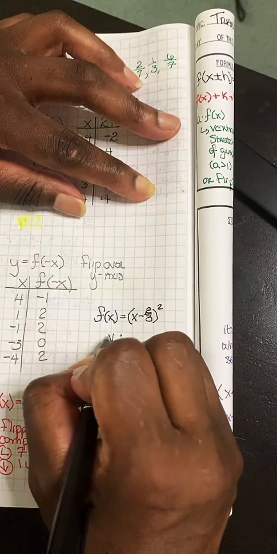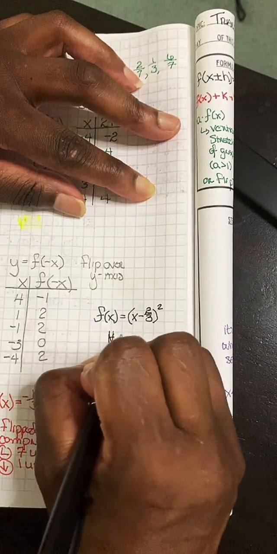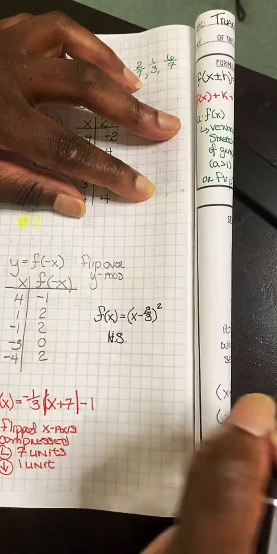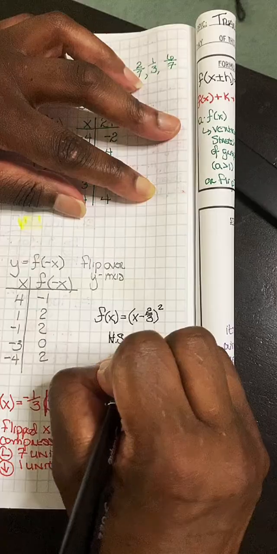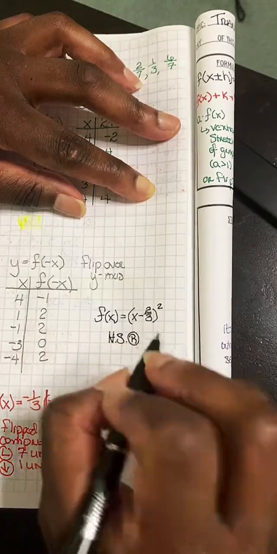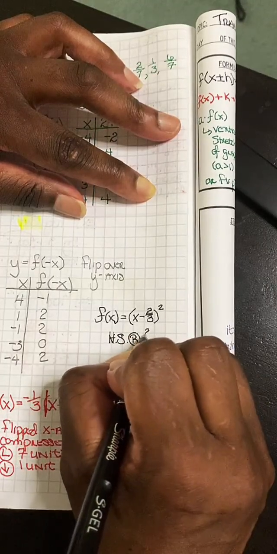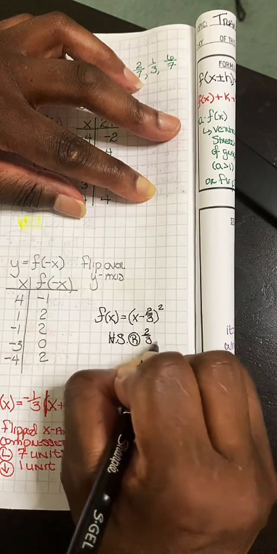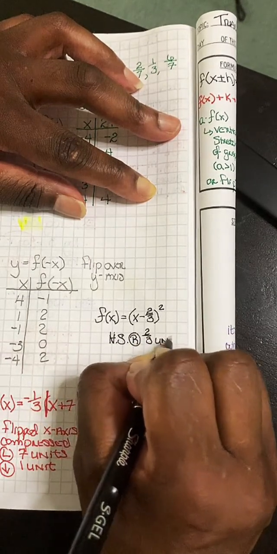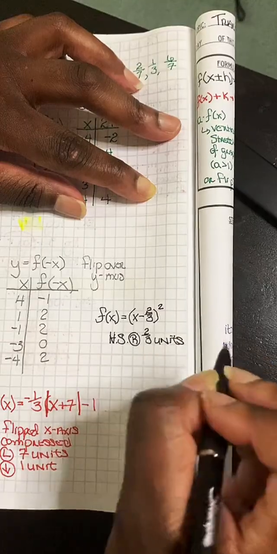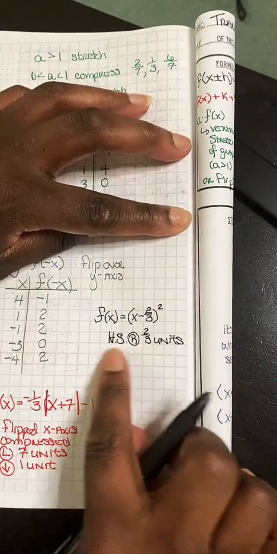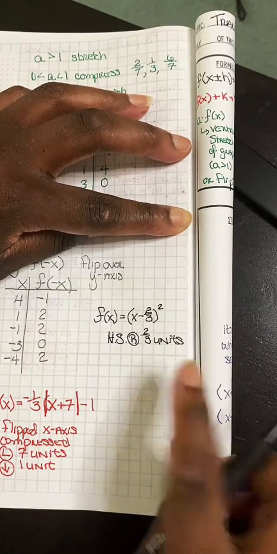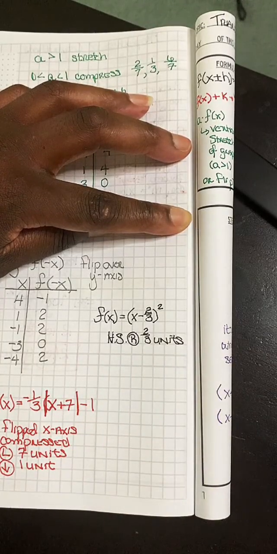A horizontal shift. We're going to the right, because it's negative, 2/3 of a unit. So we're actually going on a horizontal shift, just 2/3, whatever that 2/3 is, the same thing.